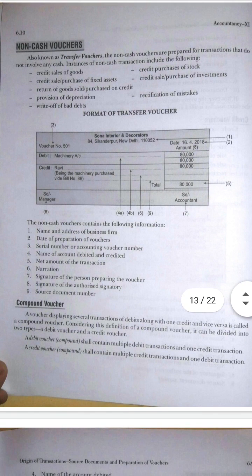What is a compound voucher? A compound voucher is a transaction of debit along with credit and vice versa, credit also with debit. That is a compound voucher. It contains multiple debit transactions. That is, a debit voucher shall contain multiple debit transactions and one credit transaction, and a credit voucher shall contain multiple credit transactions and one debit transaction. It is called a compound voucher.